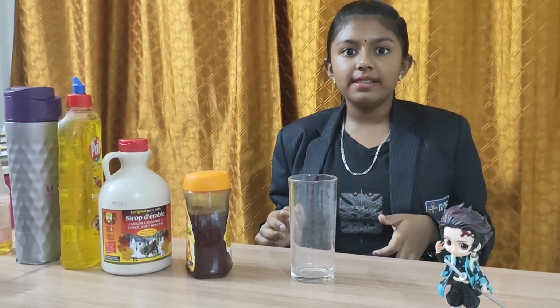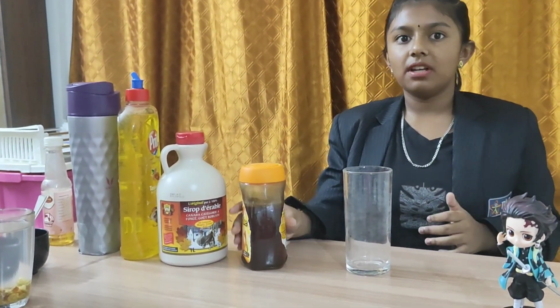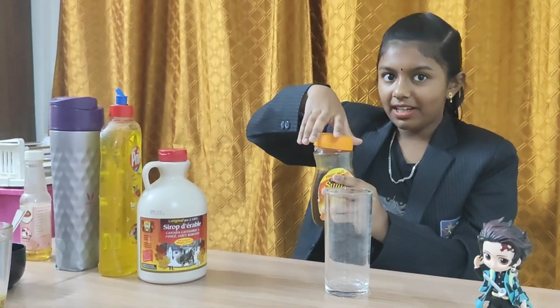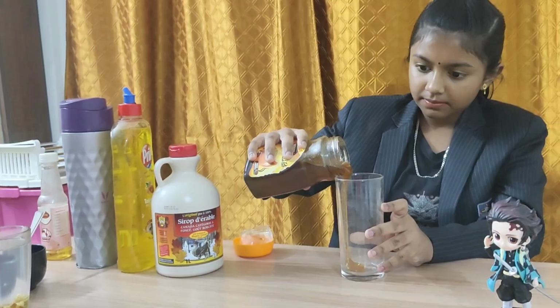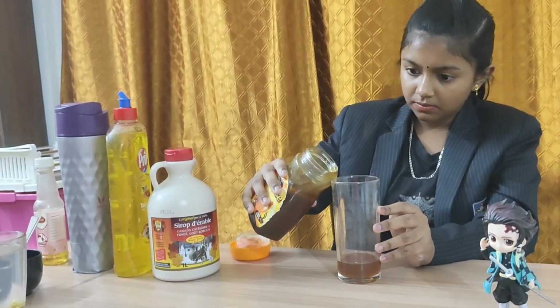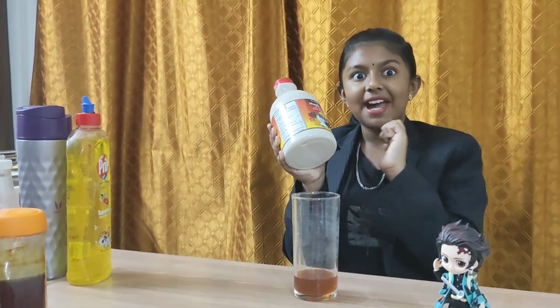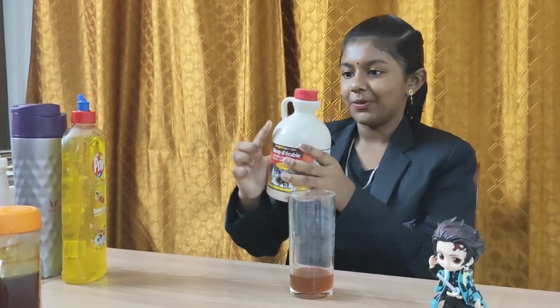Now fun time for my next experiment. This is just to understand the different density between different types of liquid. So let's start with honey. I wonder how this is going to turn out. Now let's add some maple syrup. By the way, this is original maple syrup. My daddy got this from Canada a few months ago.